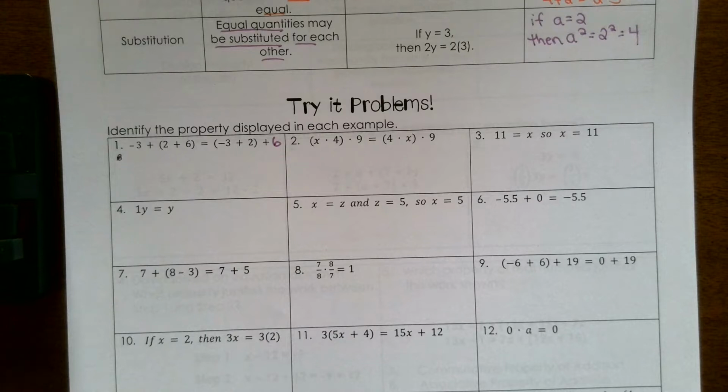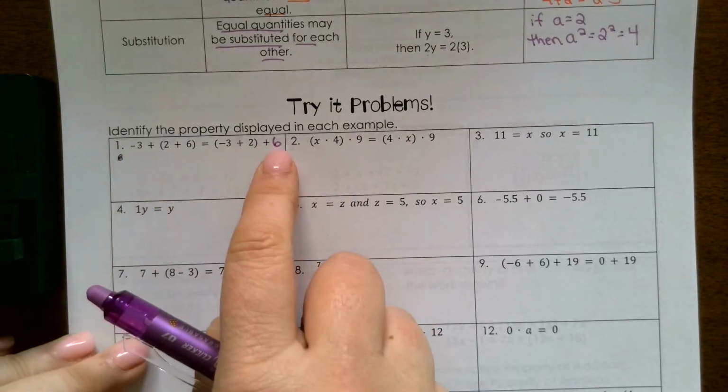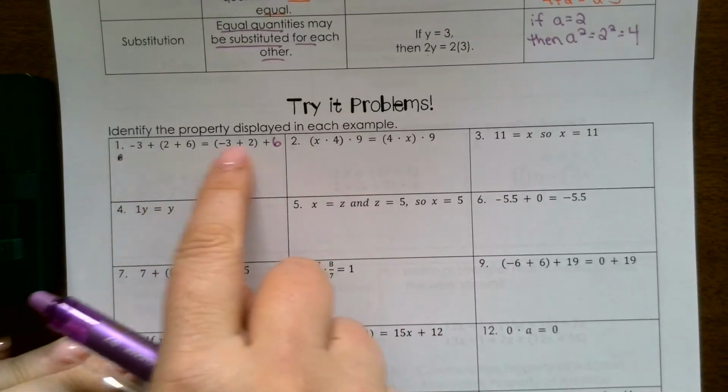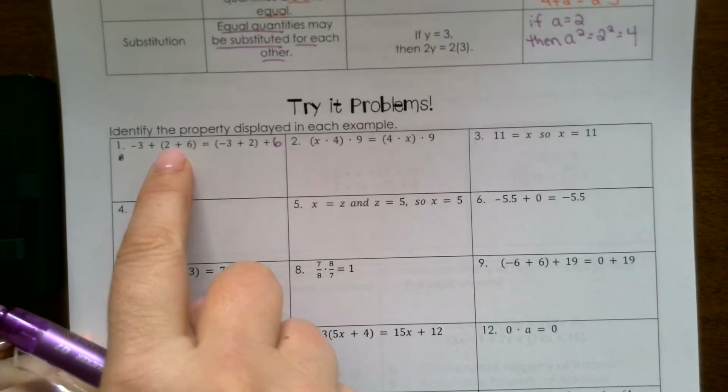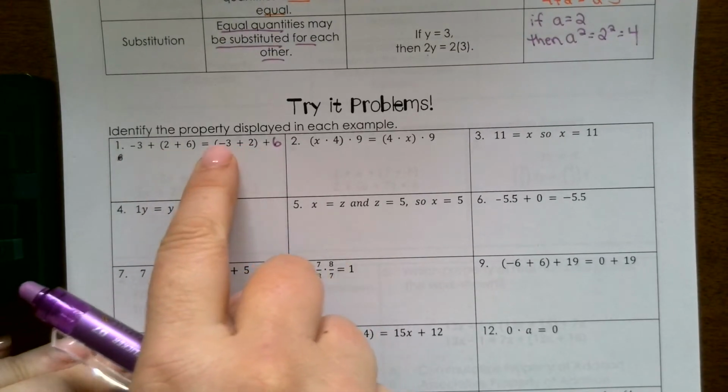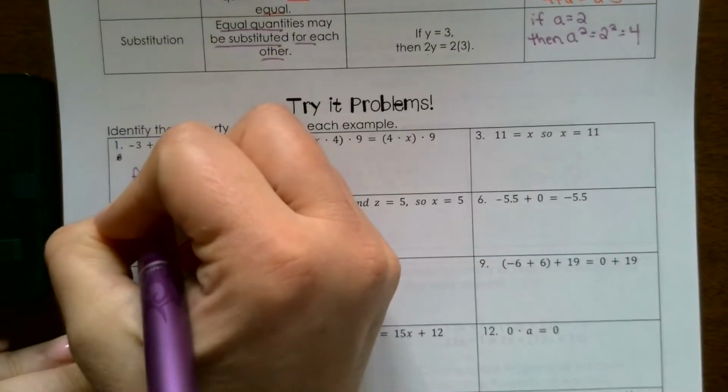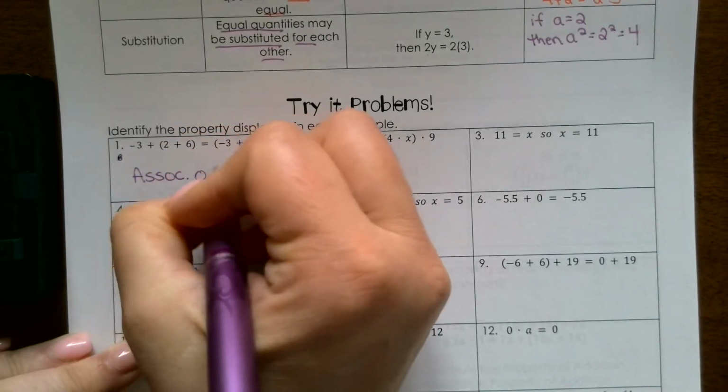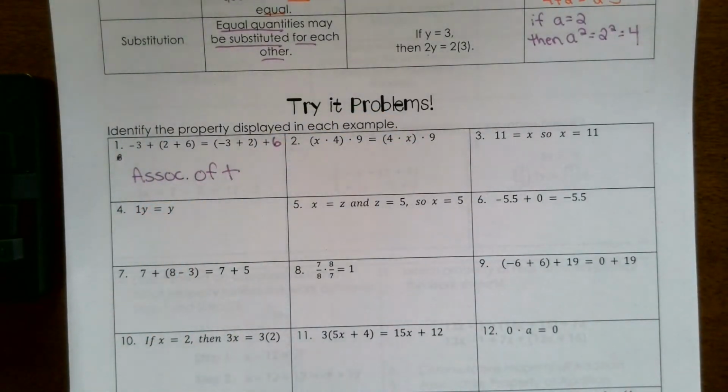Whenever I see parentheses, that's the first thing I look for. Is it associative? First, it's got to be addition or multiplication. This is all addition. And I am noticing that the numbers in the parentheses, 2 and 6, are different than the numbers in parentheses here. So this is the associative property of addition.